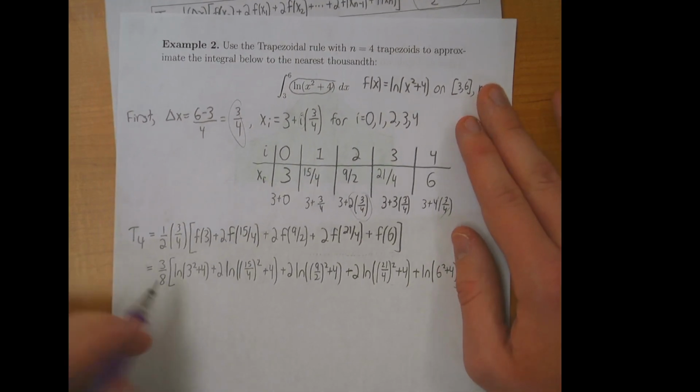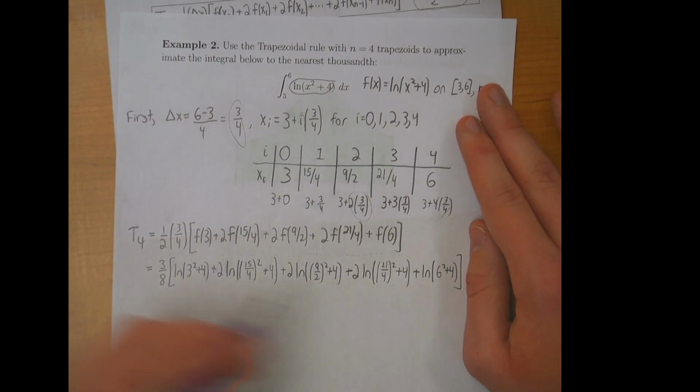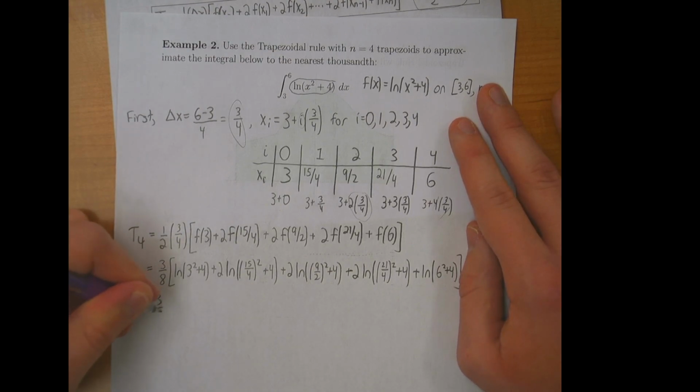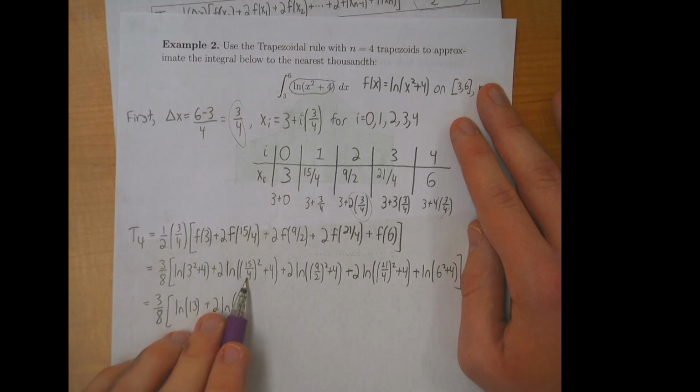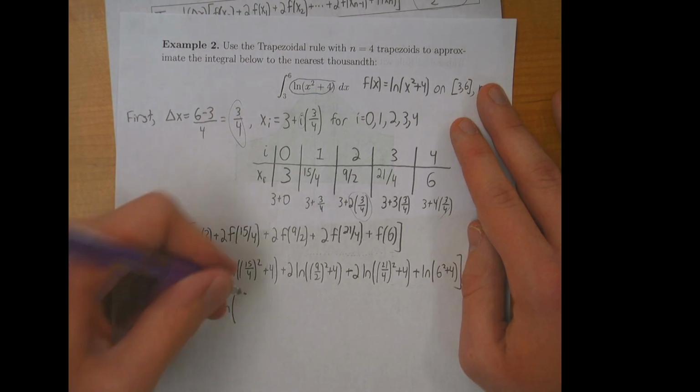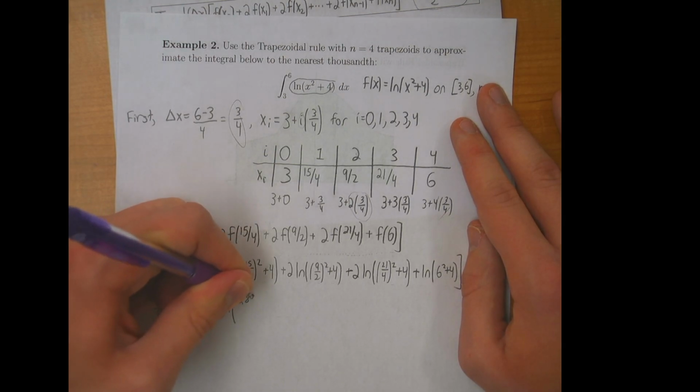So, clean everything up inside each of these natural logs. You end up with 3/8 times natural log of 3 squared plus 4, that's 13. Plus 2 times natural log of, if you square 15 fourths and add 4 to that, you end up with a fraction 289 over 16.